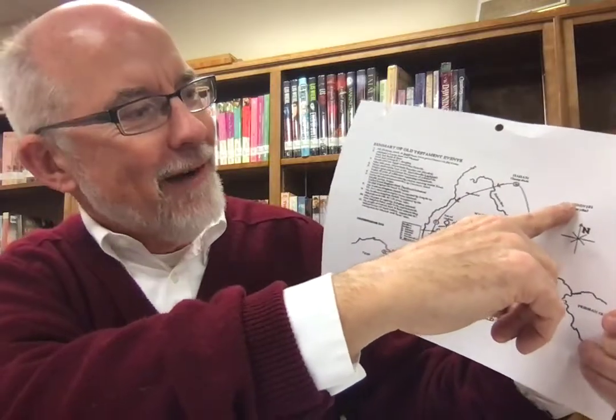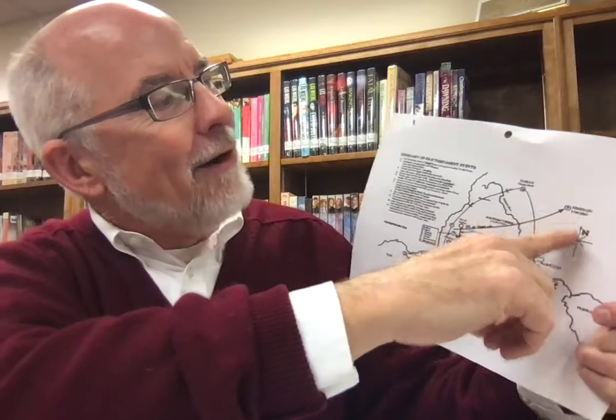Assyria's up here in the top right, and takes 10 tribes away. They disappear. Babylon, then over here toward the middle of the page, comes, destroys Jerusalem, takes the people into captivity, and after 70 years, some come back, and that's where Old Testament history ends.